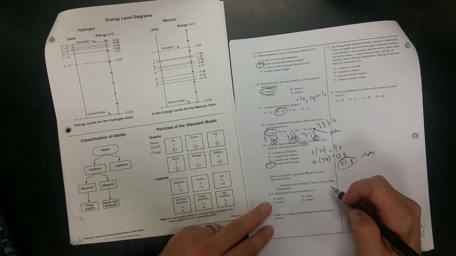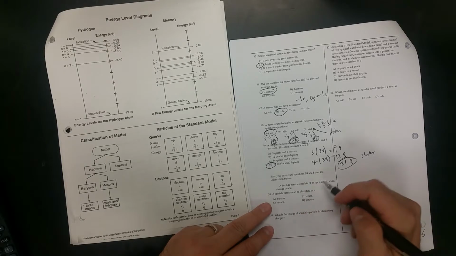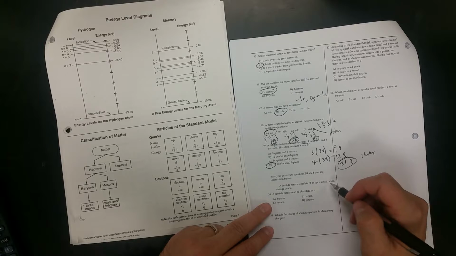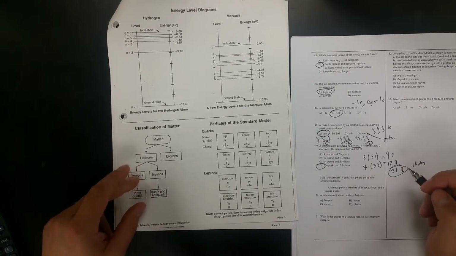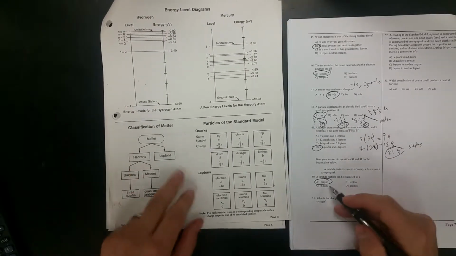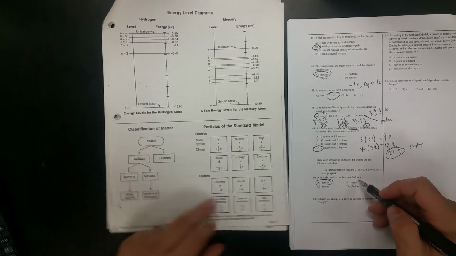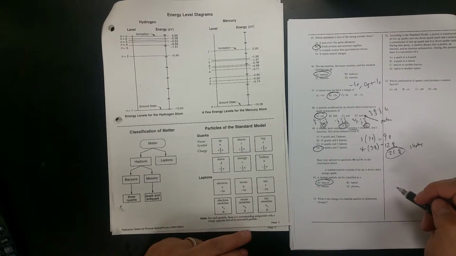Okay, a lambda particle consists of an up, a down, and a strange. Up, down, and strange are 3 quarks. Anything that's made of 3 quarks is a baryon. So it is a baryon, which would also be a hadron, but not a meson, and not a lepton, and not a photon, which is light. What is the charge of a lambda particle in elementary charges?